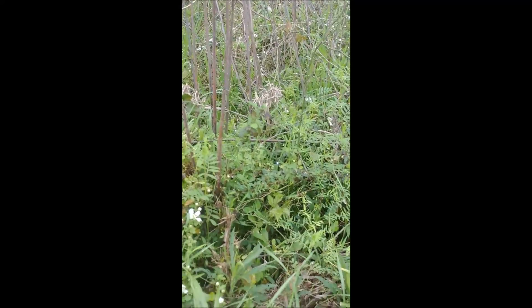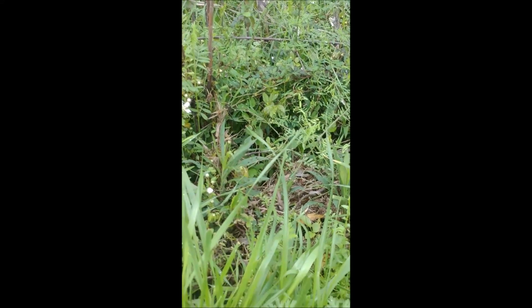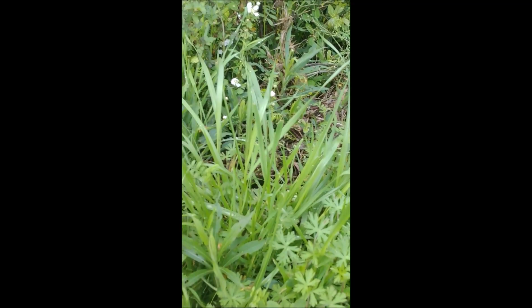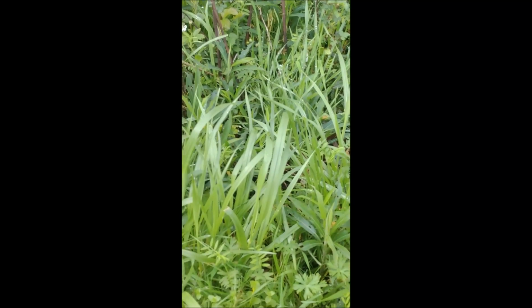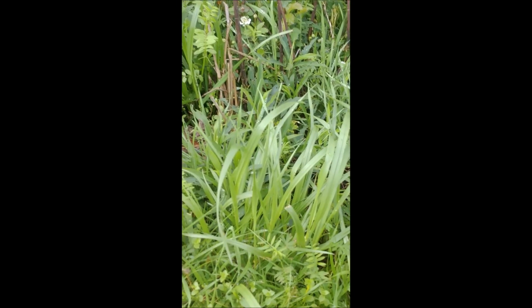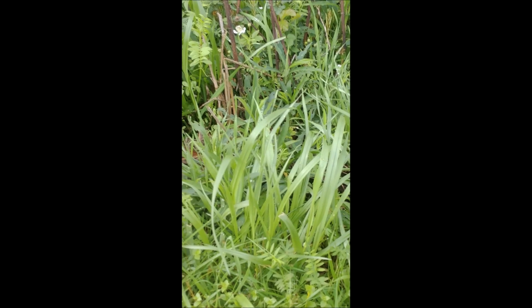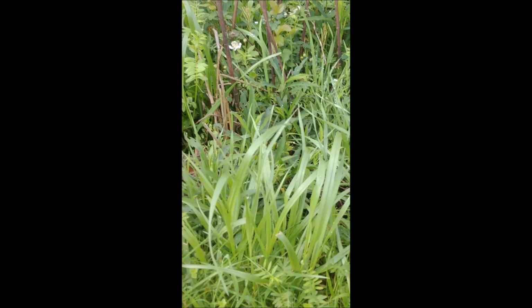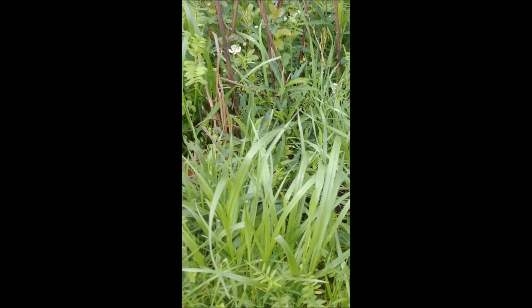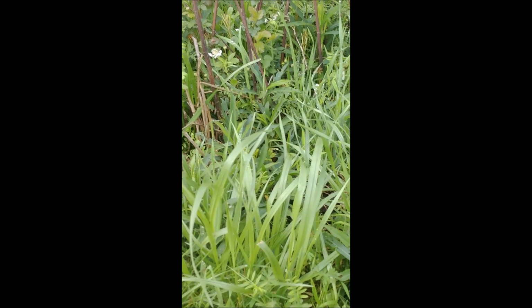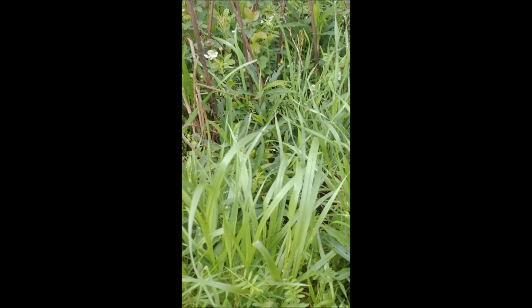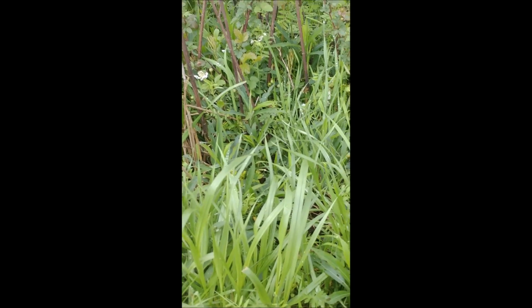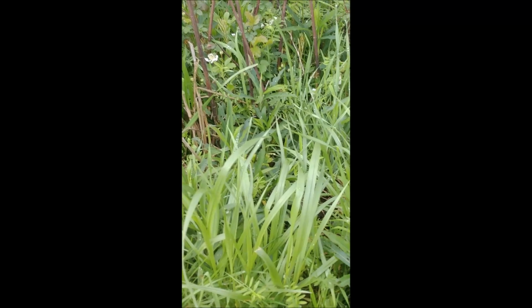Okay guys, so here I've got a patch of monocots. Monocots, it just looks like grass, doesn't it? Well, guess what? That's pretty much what monocots are. They're the grasses. Cereals are another example. So wheat, barley, corn, those are all examples of monocots. And grass, all the different kinds of grass.